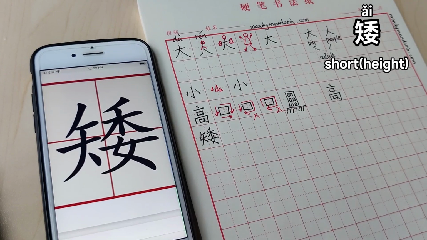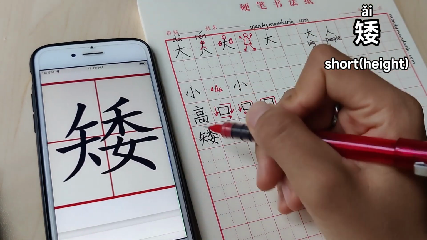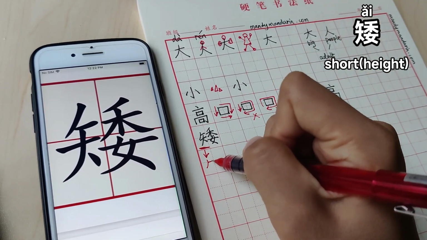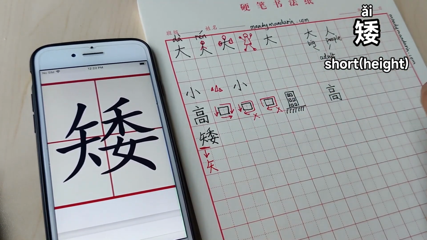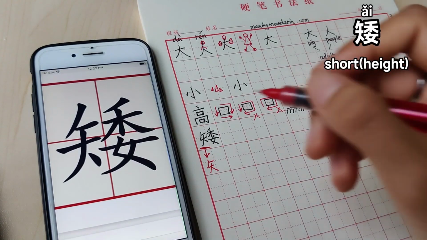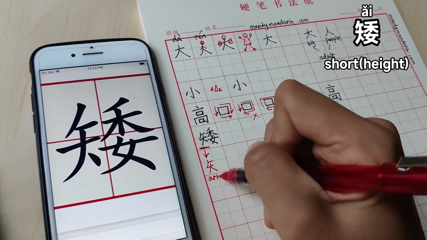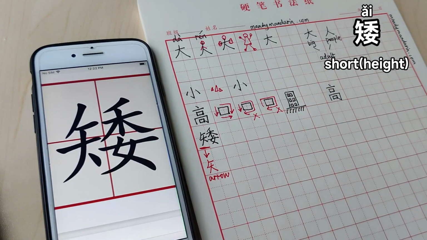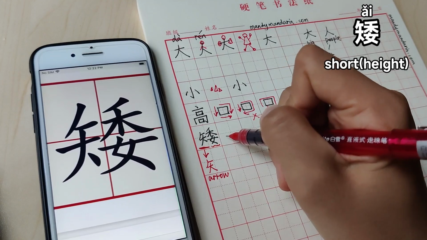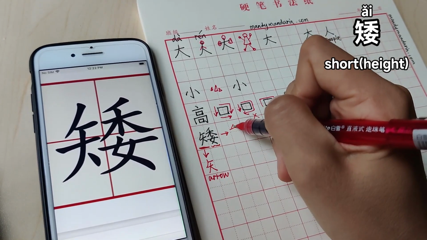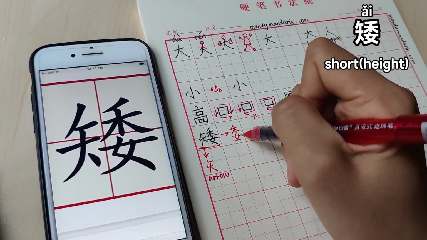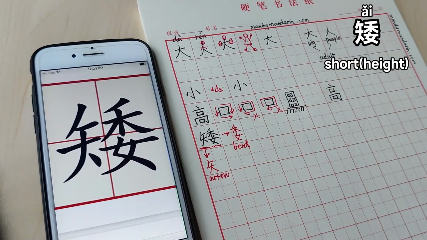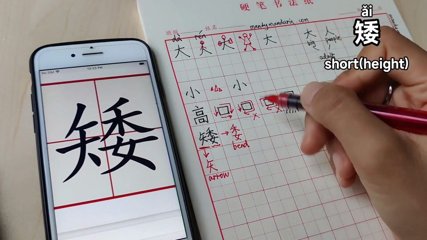Okay, story time. In ancient Chinese, this part, I mean this one, means the arrow, like the arrow used as a weapon. And this part, in ancient Chinese, means bend. So it's kind of like you bend the arrow.